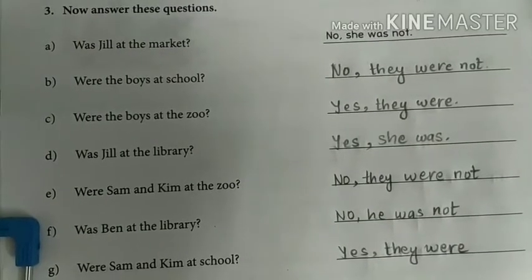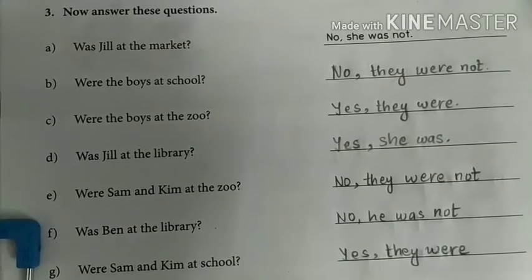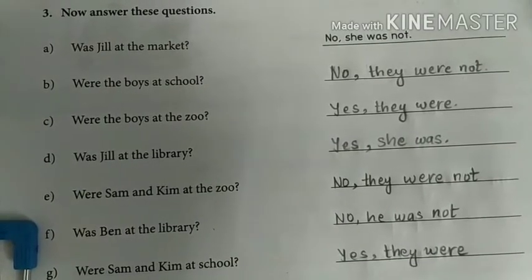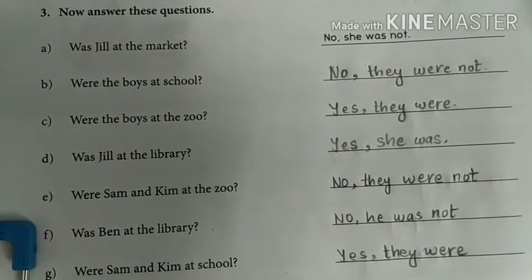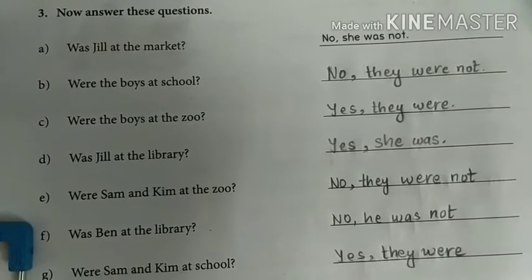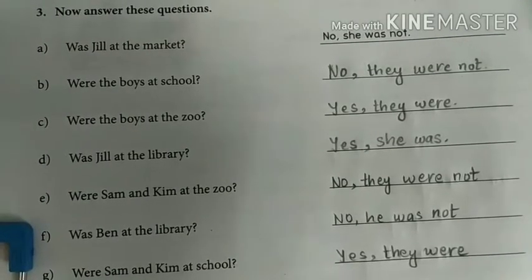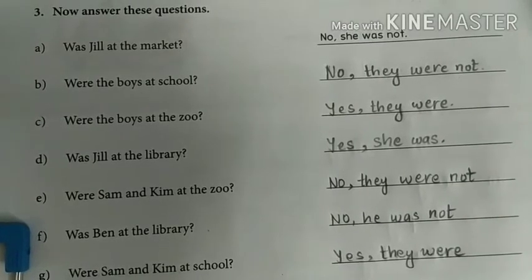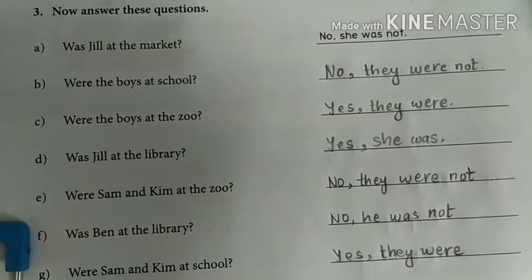Today we are going to do our last exercise, that is question number 3 of chapter number 16, Was and Were. It's a very simple exercise. What we have to do is answer these questions in yes and no along with framing the sentences. So let's begin. The first is, was Jill at the market? No, she was not.